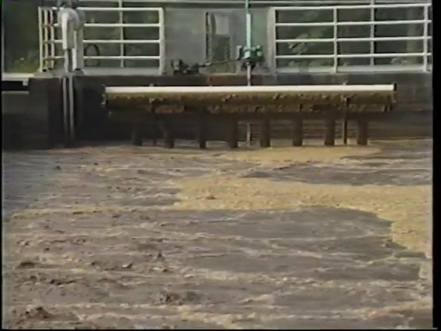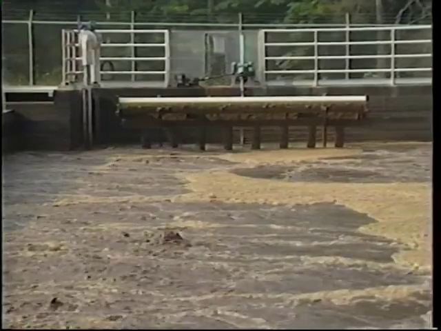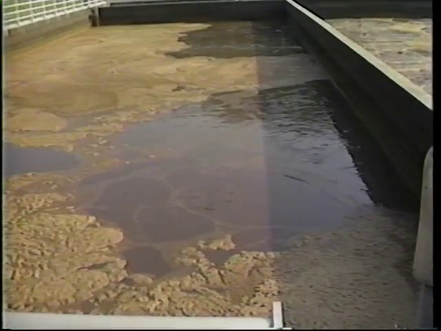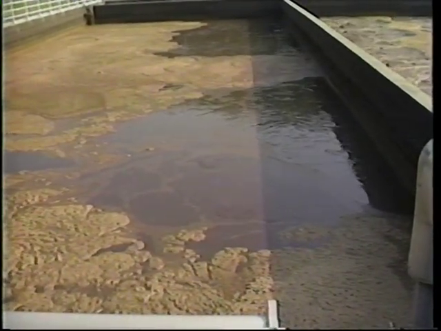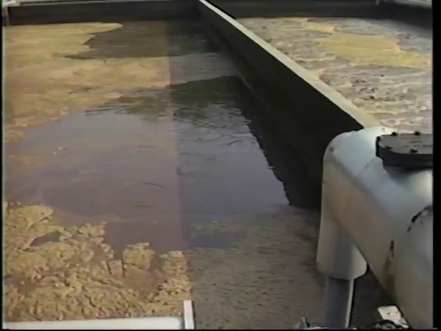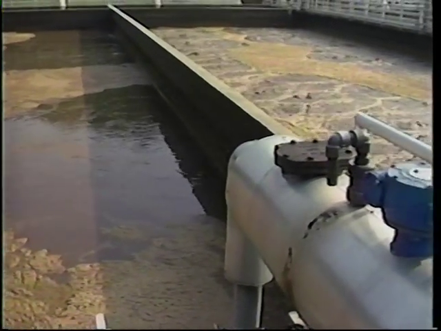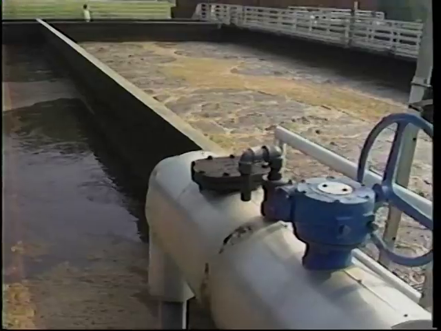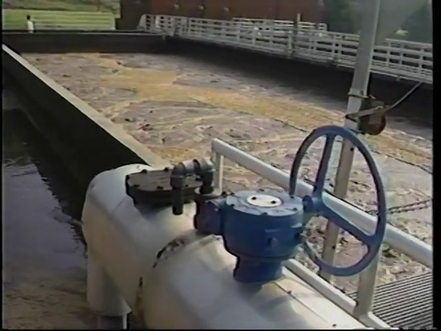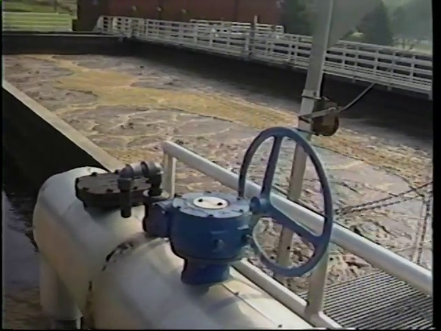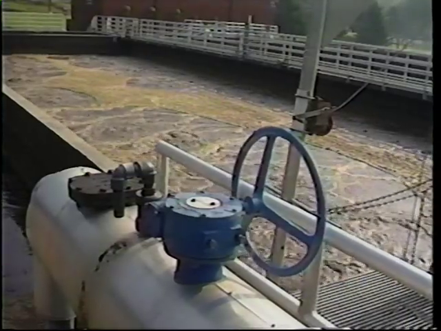mixed liquor. The sequential batch reactor is configured differently from the other processes we have looked at. In the sequential batch process, everything happens in the same tank. There is no separate final clarifier. There are usually a series of several tanks at a sequential batch type of plant, with each tank at a different stage of treatment. There are 4 basic sequences to a batch reactor.